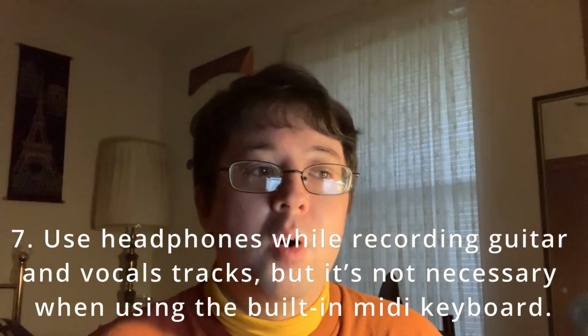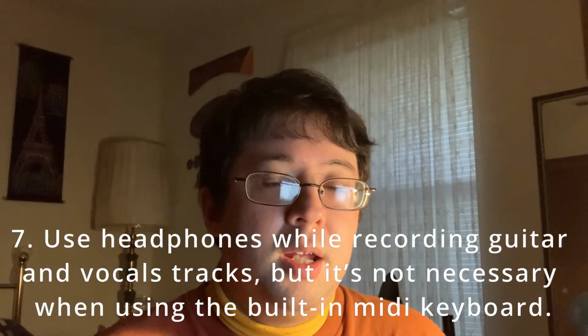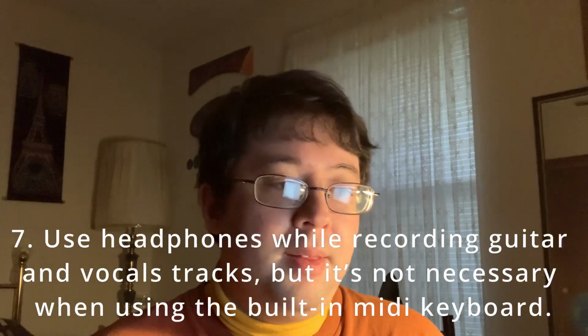Number 7, use headphones while recording guitar and vocals tracks. That way the tracks will be isolated and there won't be any background noise. Or if somebody pops in the room unexpectedly to bother you for something, you will not have to worry about the sound of their voices going into your music track.